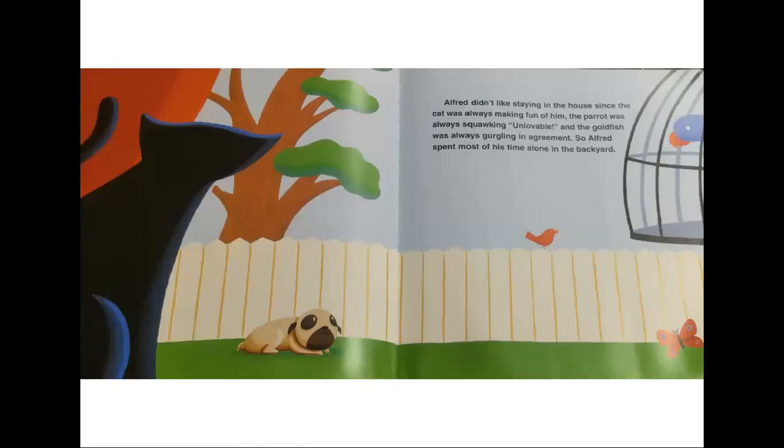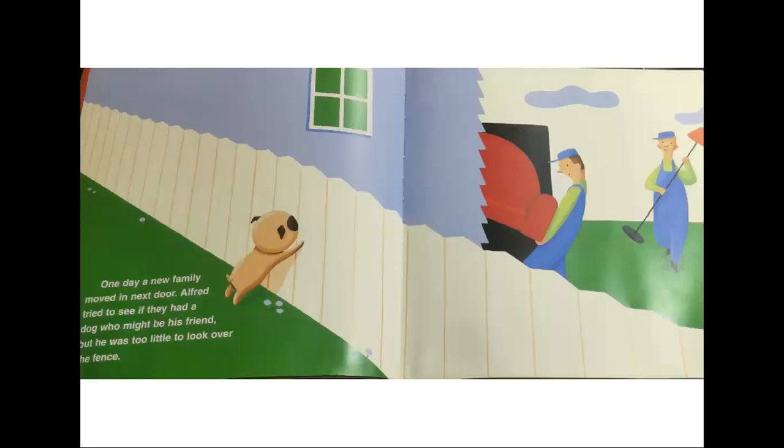Alfred didn't like staying in the house since the cat was always making fun of him. The parrot was always squawking, unlovable, and the goldfish was always gurgling in agreement. So Alfred spent most of his time alone in the backyard. One day, a new family moved in next door. Alfred tried to see if they had a dog who might be his friend, but he was too little to look over the fence.